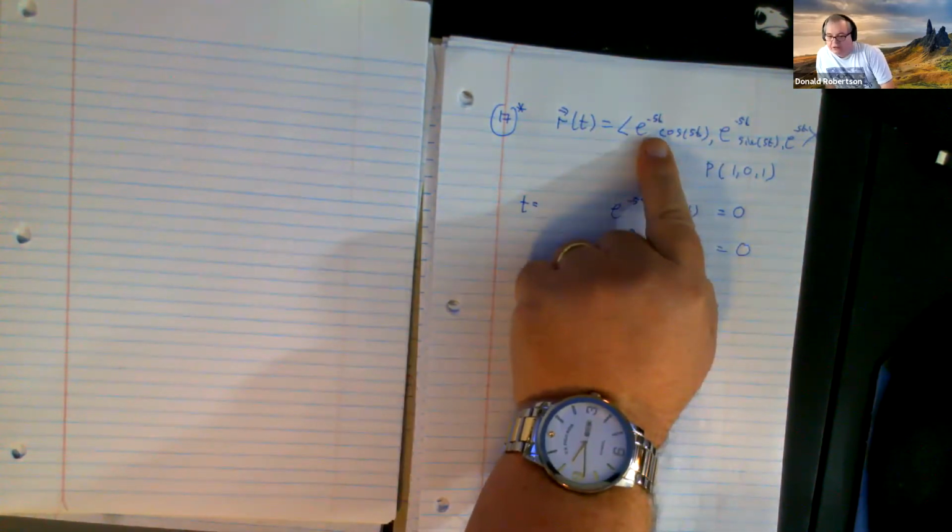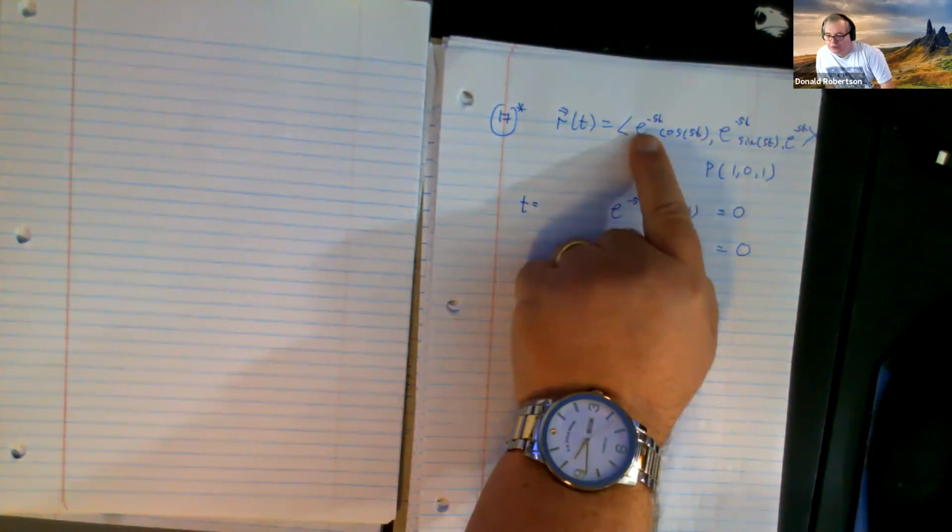But check it out. If you plug 0 in here, don't you get e to the 0 cosine of 0, which is 1 times 1, checks. At this end guy, if you make t equals 0, isn't e to the negative 5 zeros still e to the 0, 1? Do you see that that is the t value that generates 1, 0, 1?